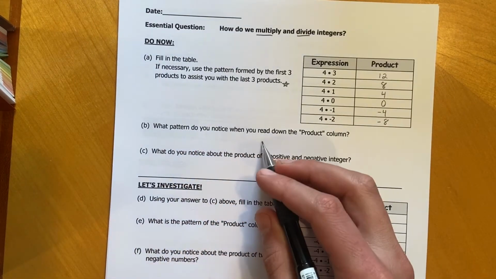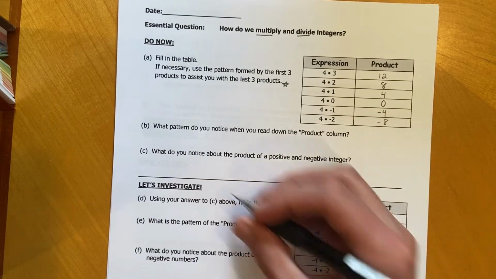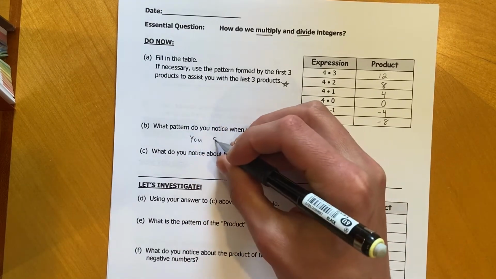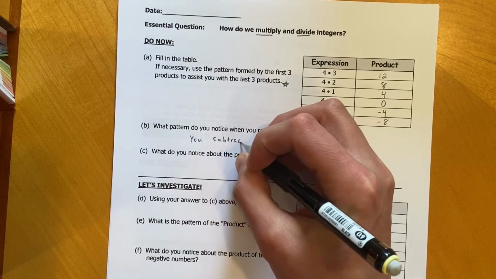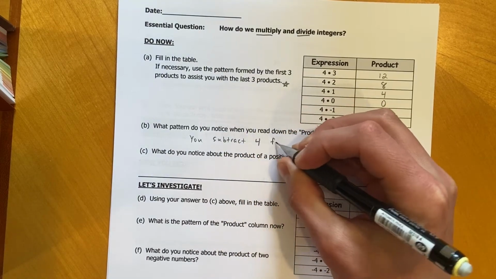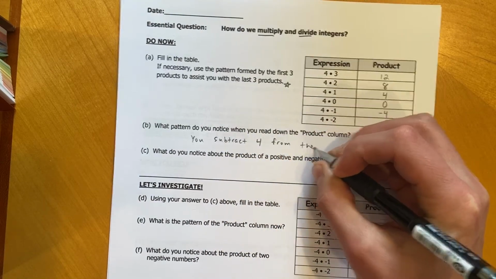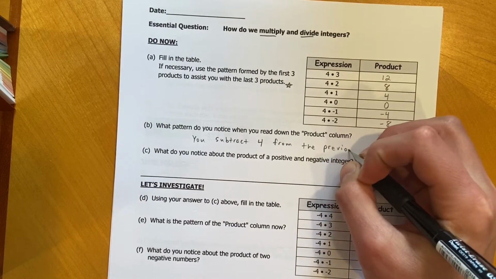So what pattern do you notice when you read down the product column? Well, you are subtracting 4 from the previous number.